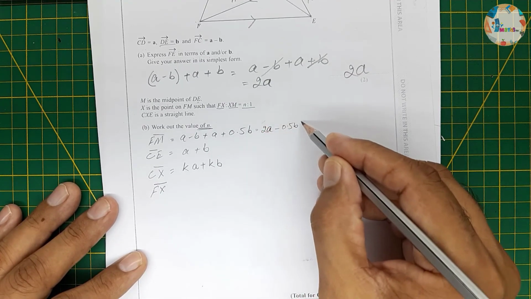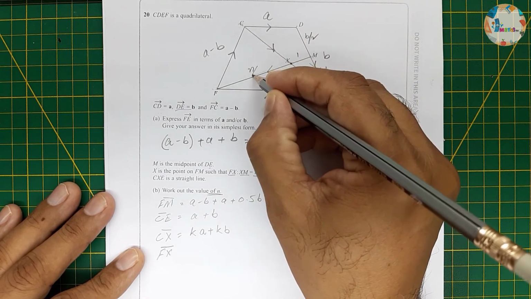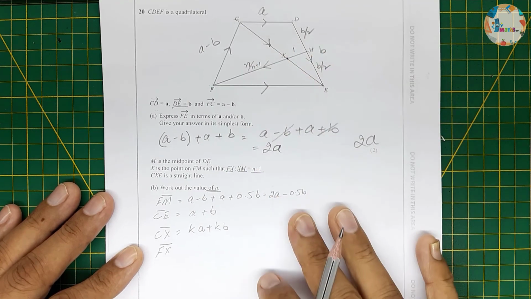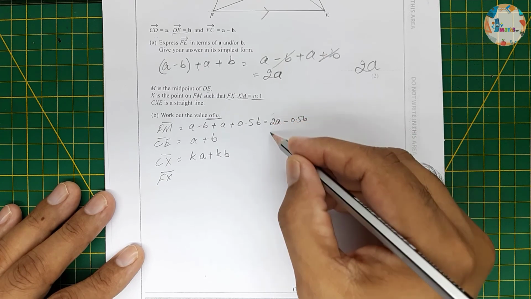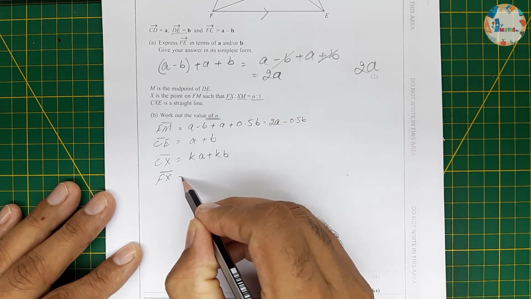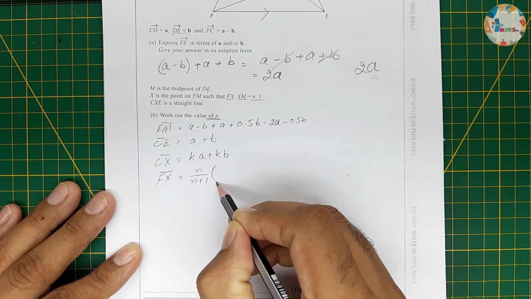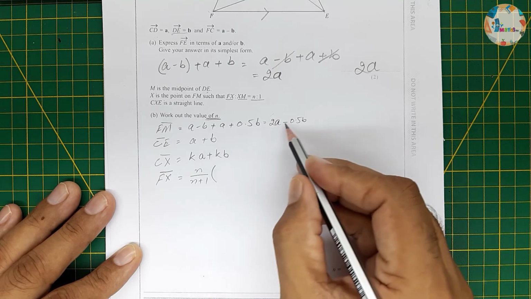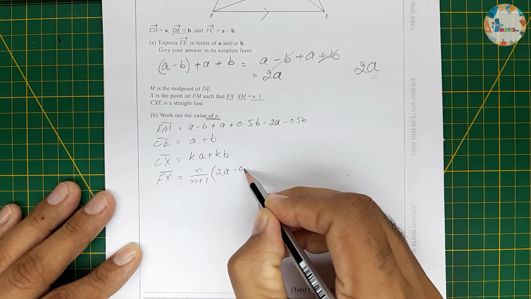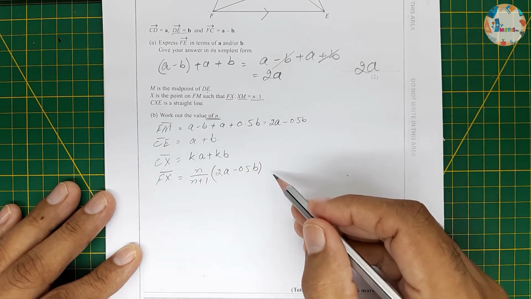Fm is equal to this one, and this is n divided by n plus 1. So this multiplied by fm, which is this value. So fx will be equal to n over n plus 1 into fm, which is this one. So I will write 2a minus 0.5b. This is one way of writing fx.